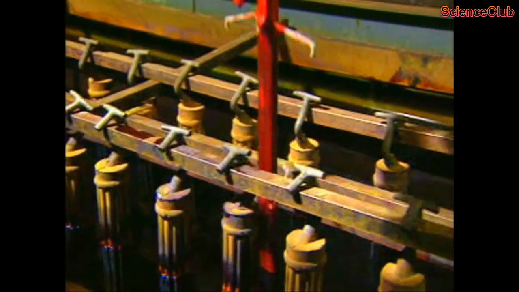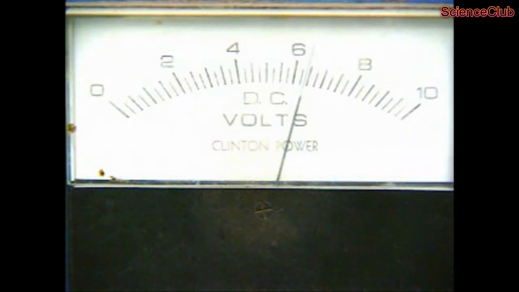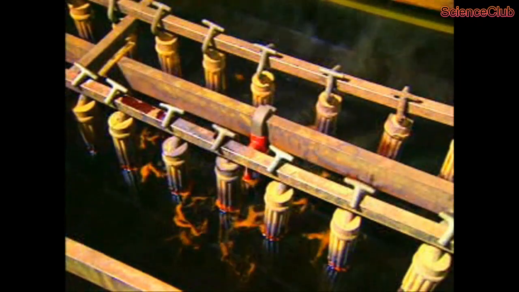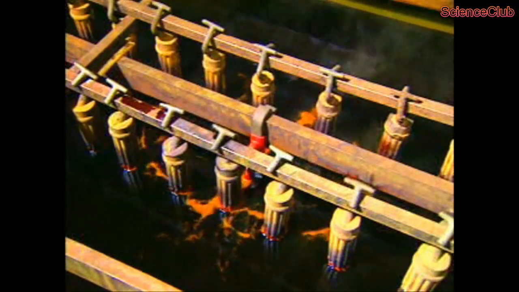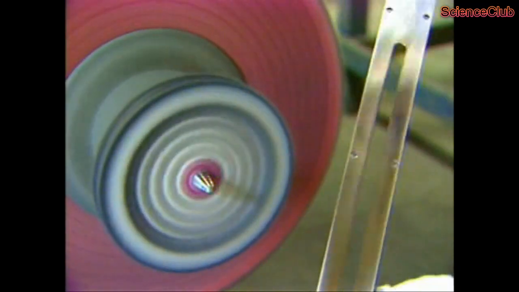In the electrolysis unit, the base metal is used as the cathode, and a lead bar immersed into chromium solution is used as the anode. As direct current flows, chromium metal is deposited onto the base metal. When the desired depth of plating has been reached, only a final rinse and polish is needed.